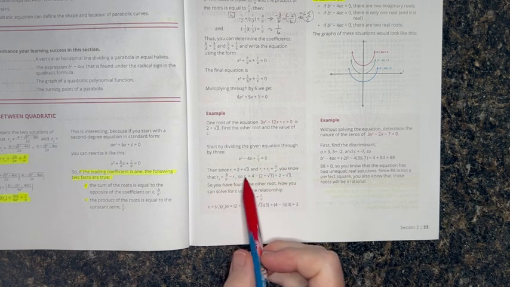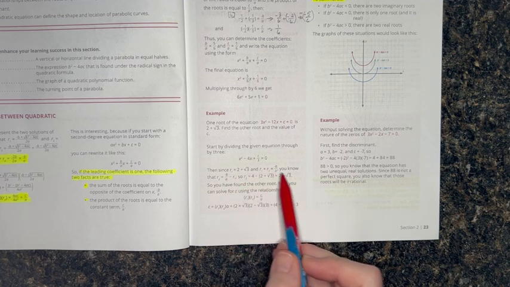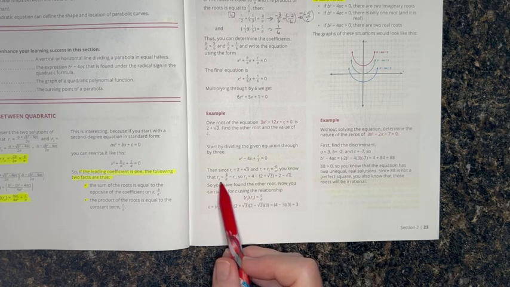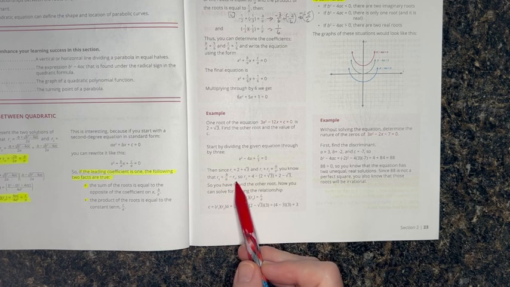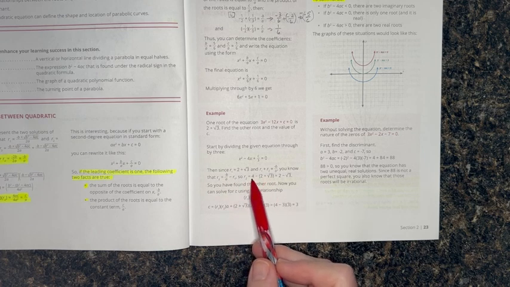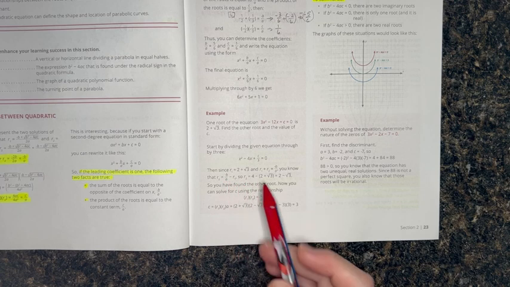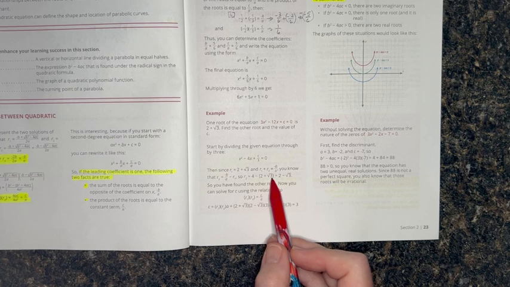Now, since our root 1 is 2 plus the square root of 3, and the two roots added together gives us negative b over a, we can rewrite that so that root 2, because that's what we're solving for, is equal to negative b over a minus root 1. And then they substitute in our b over a, because our b is 4, and our a is 1, right? So this would have been a negative 4, but we're taking the negative of the negative. So positive 4 minus root 1, which is 2 plus the square root of 3.